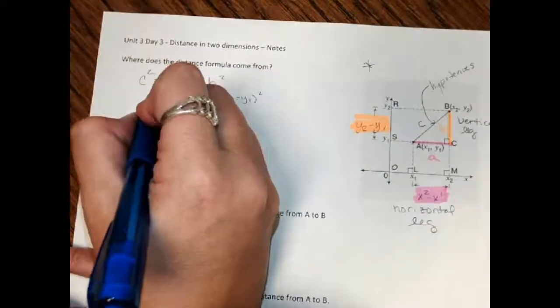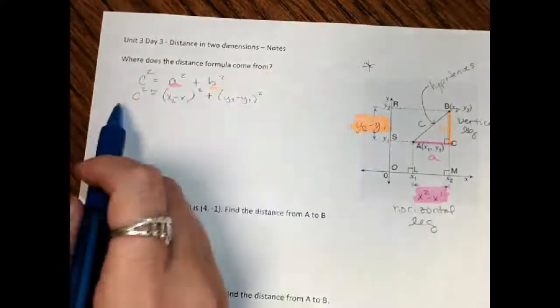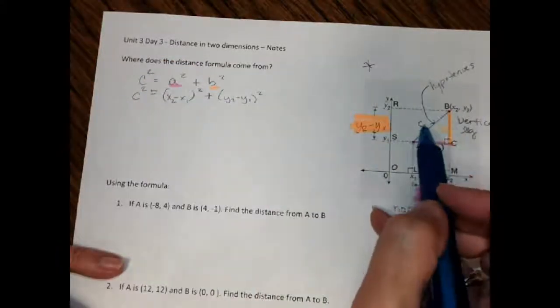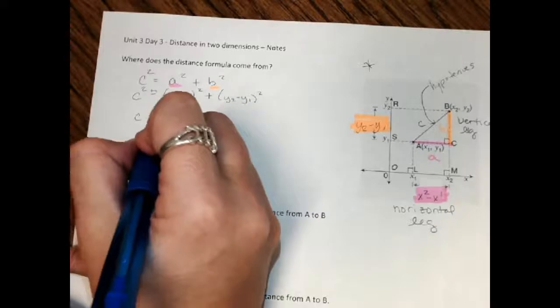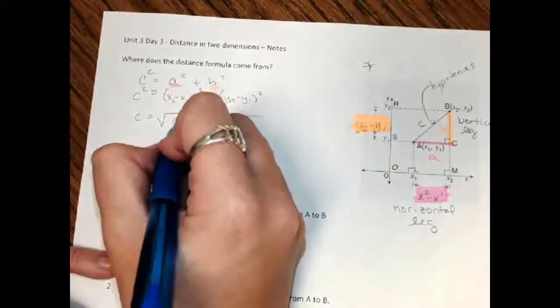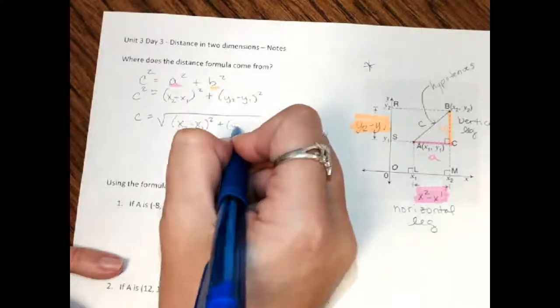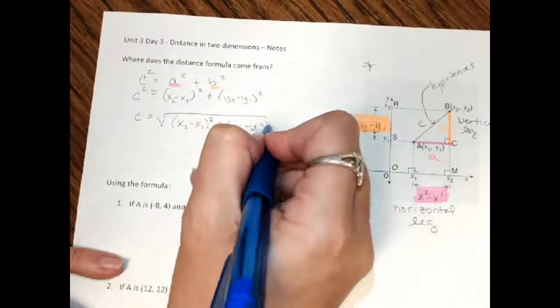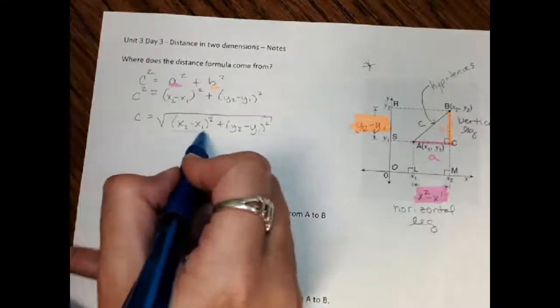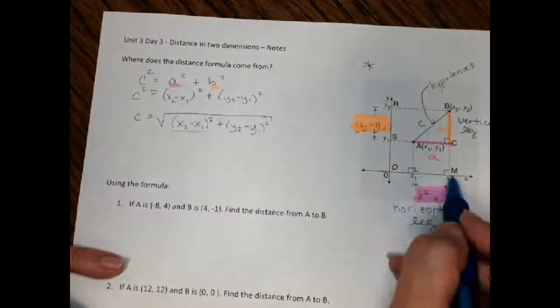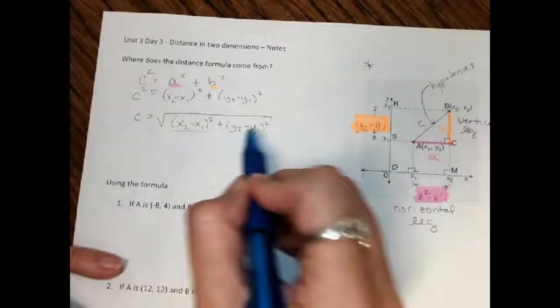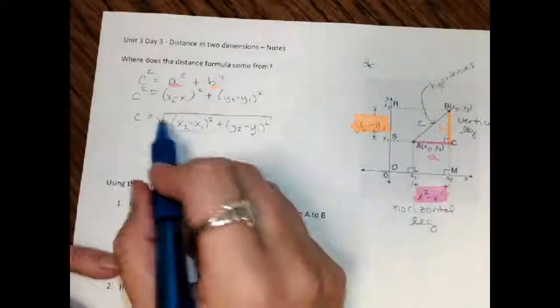And I have C squared here. But I don't really want C squared, I really want just C. So I'd have to take the square root of both sides. So again, this would be the horizontal leg, the length of the horizontal leg squared, plus the length of the vertical leg squared, and then I take the square root.